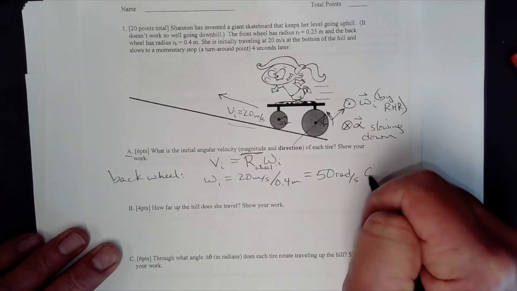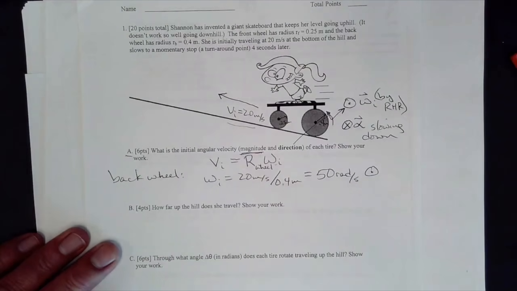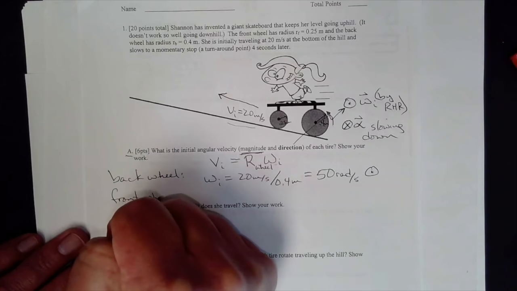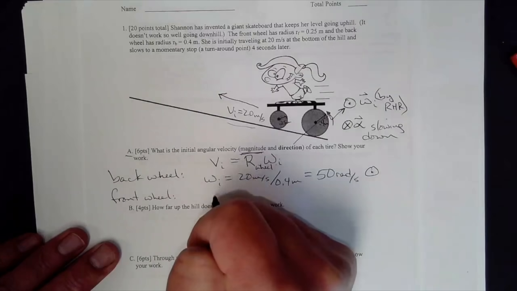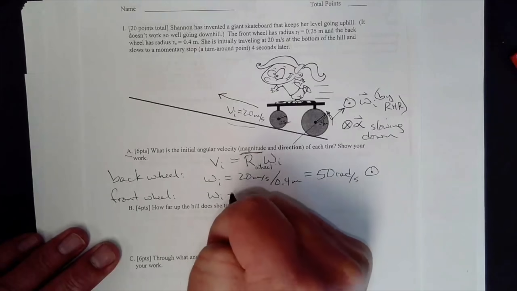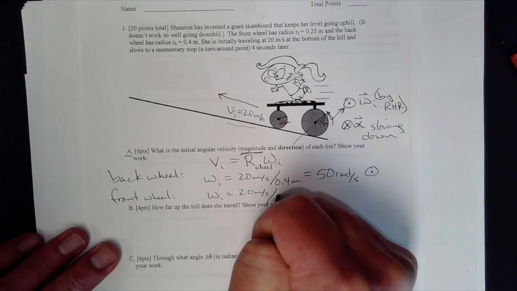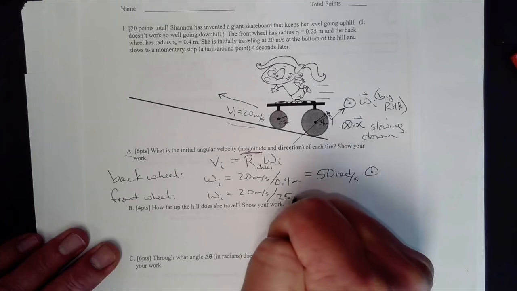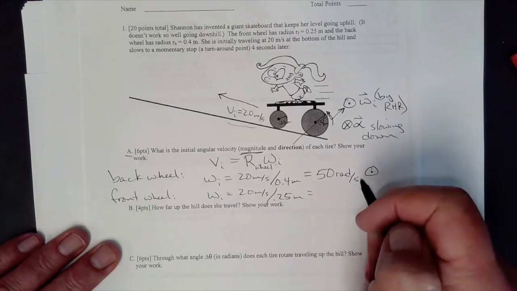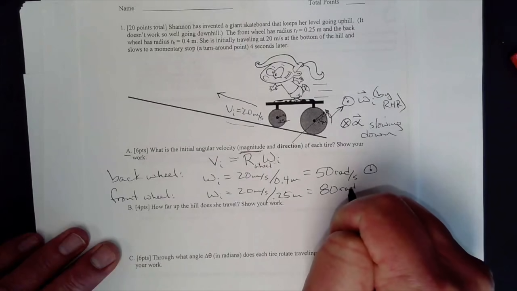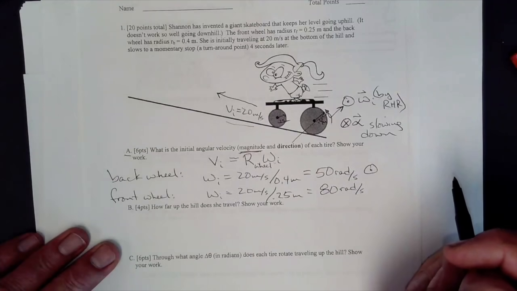And as we said, that's out of the page. The front wheel, we just do the same thing. We take the 20 meters per second, but this time we divide it by the smaller radius of 0.25 meters, and we get 80 radians per second.